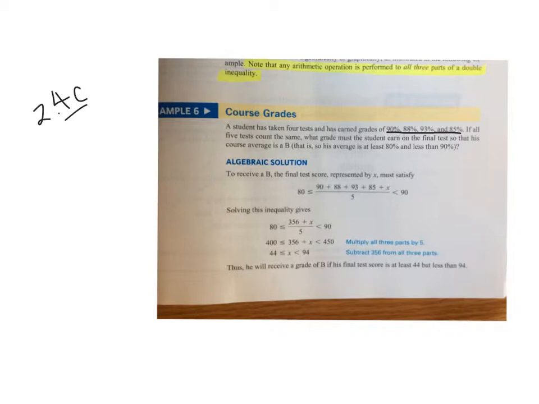That is, so his average is at least an 80% and less than 90. We're not interested in what a C looks like or what an A looks like, just a B. So notice what we've got here. In order to find his average of 5 grades, we have to have 5 grades here divided by 5. Regular old, how do you find an average? Now that average has to be between 80 and 90. So we have an inequality here and an inequality here, so that makes it a double inequality. We have 3 parts.